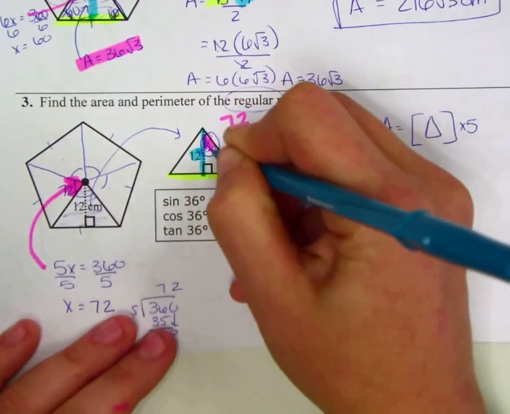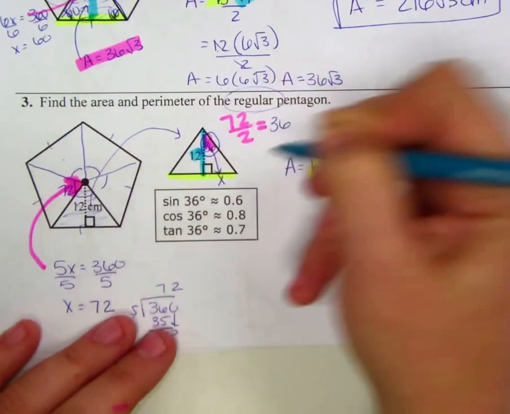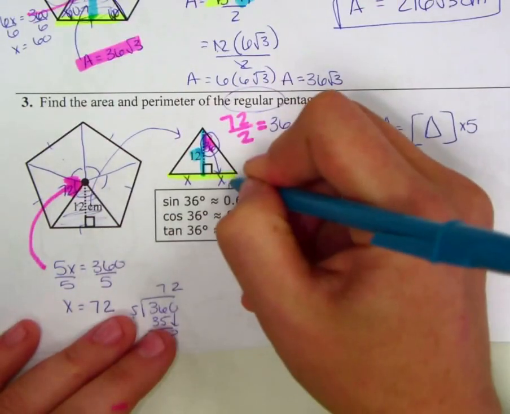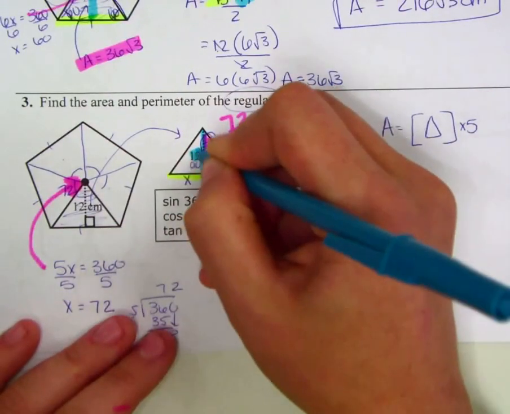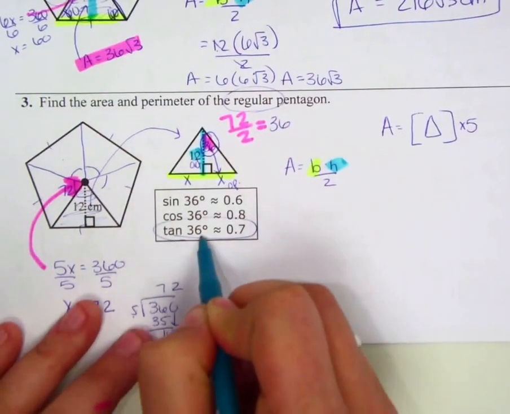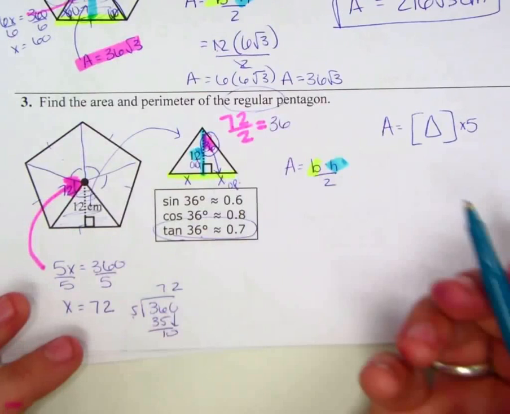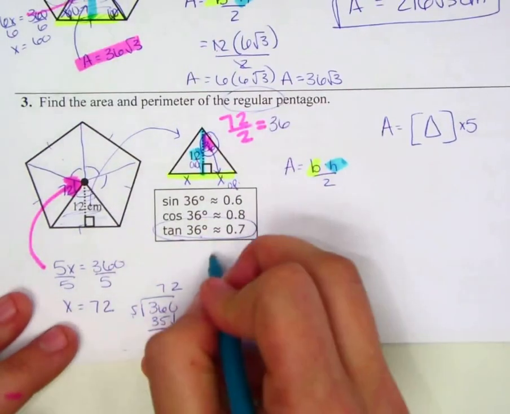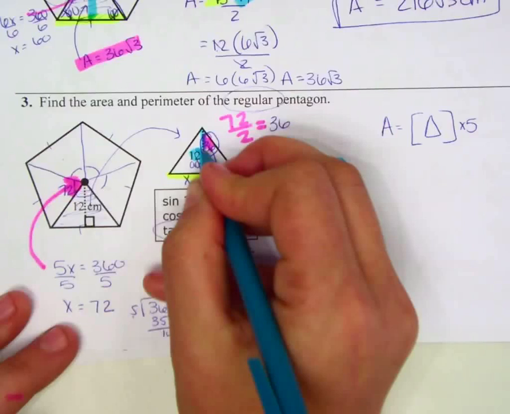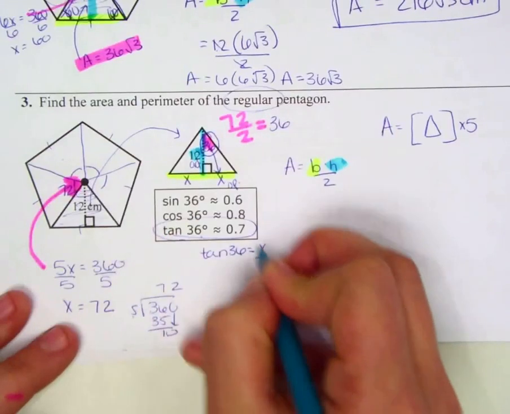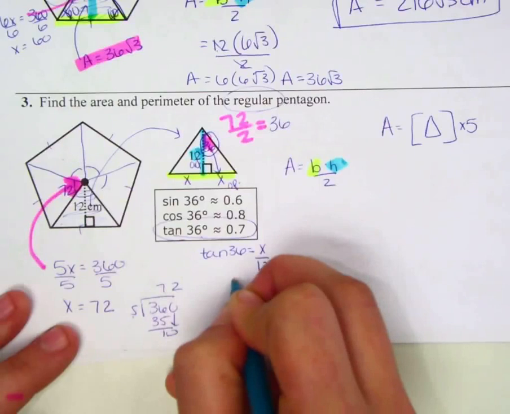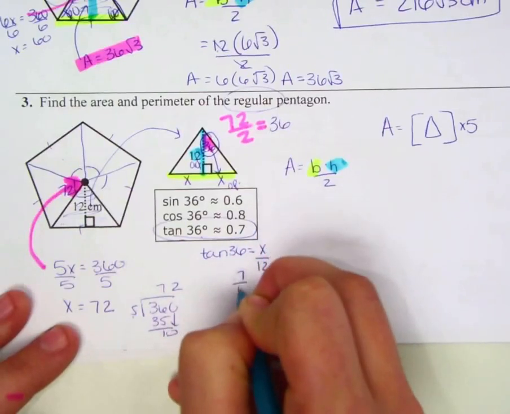Notice that we have a trig box here. If we can solve for this, this is the same length. This is the opposite side. This is the adjacent side. So I know that I'm going to use the tangent of 36 to solve for that segment there. Do that right below. Tangent 36 is equal to opposite, which is x, divided by adjacent, which is 12. Substitute in 7/10.